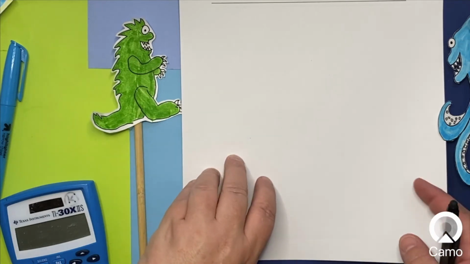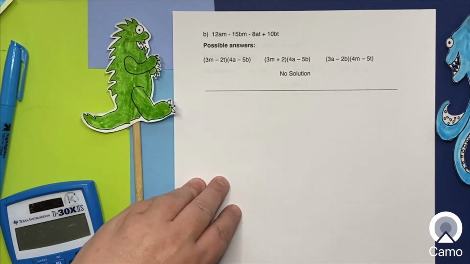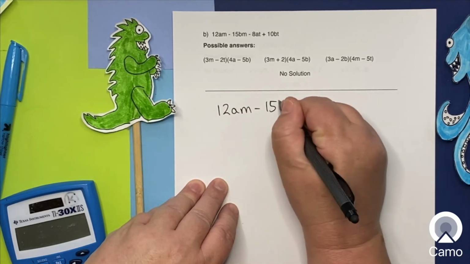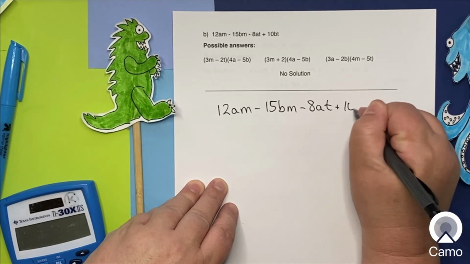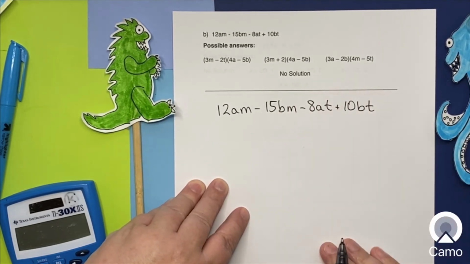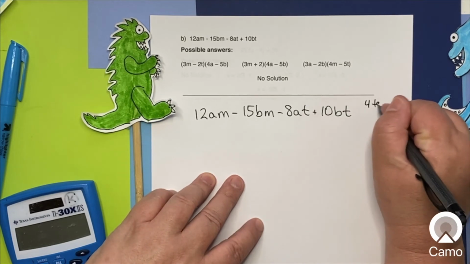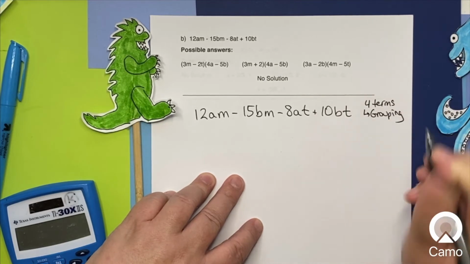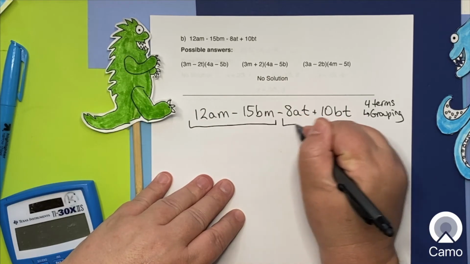This one, oh, you can't see it all. It's mysterious. Here we go. This one is 12am minus 15bm minus 8at plus 10bt. I've got 1, 2, 3, 4 terms. Four terms means grouping. Let me write this to the side. Four terms means grouping, which we've already done one of in this video. That's when we break these two up.